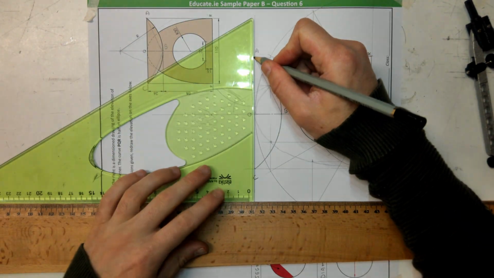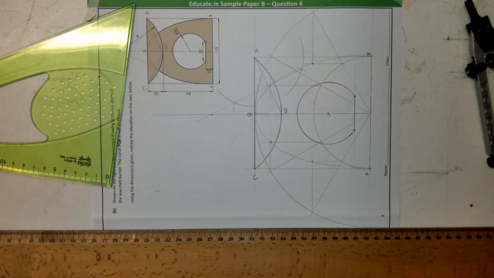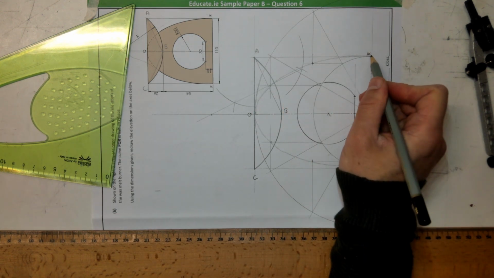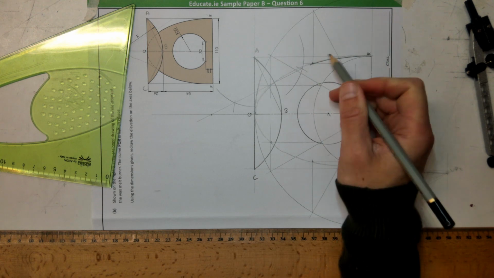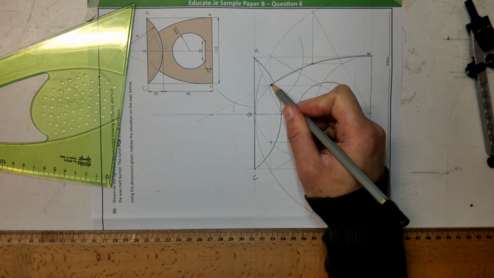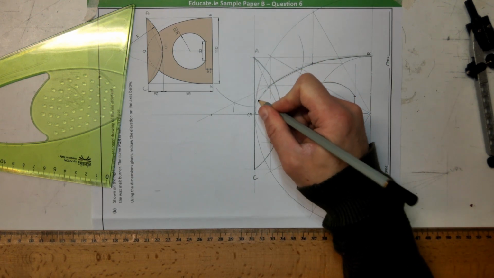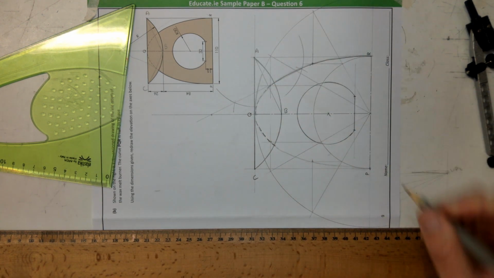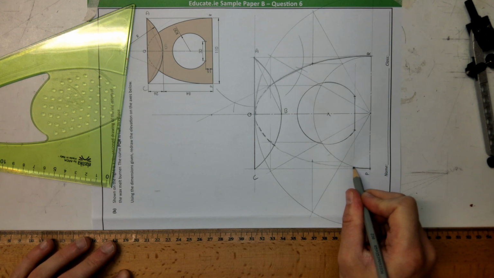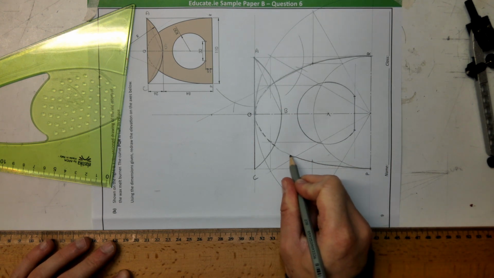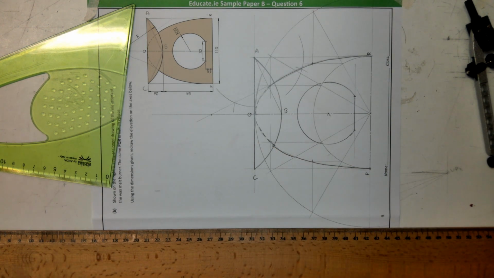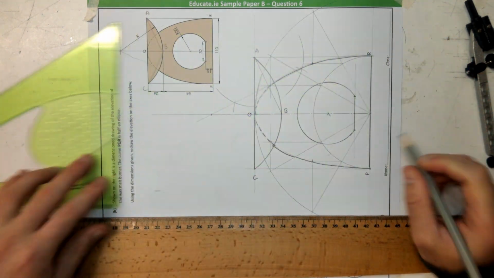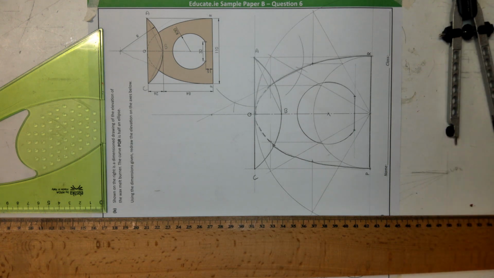And the good thing about that arc as well now is it shows me where my ellipse starts to go light then. So you can see from that point there. So I can draw that heavy to there. I can draw it light around to there, and take that heavy around to there, and draw that line heavy down there. And that completes question 6.